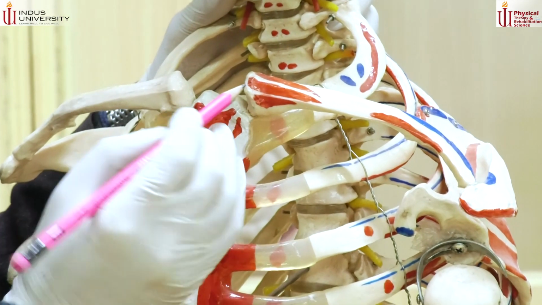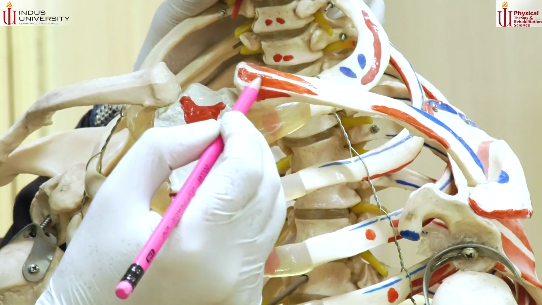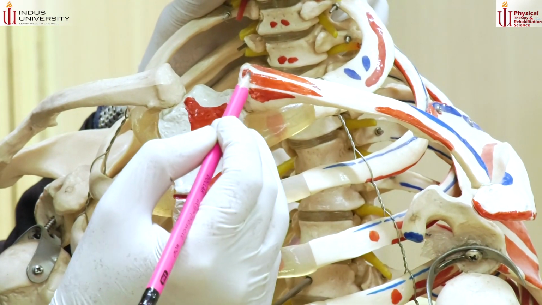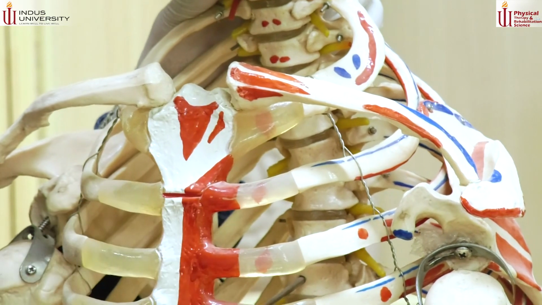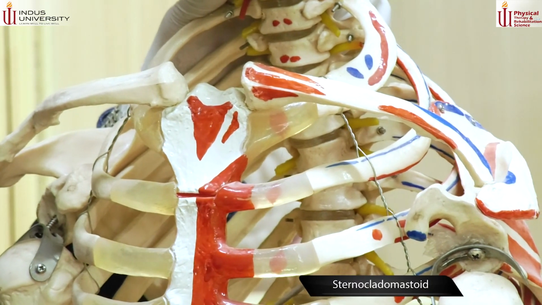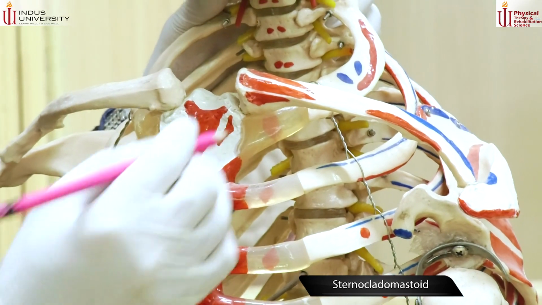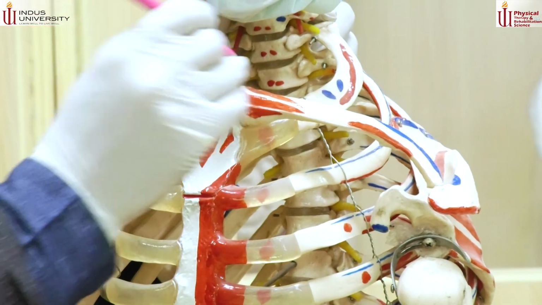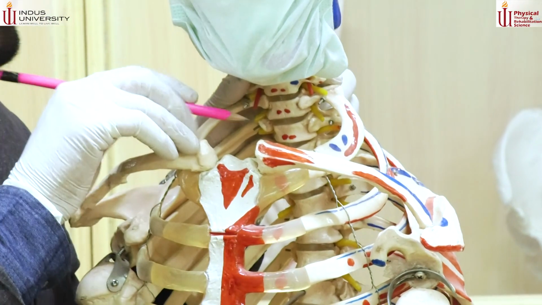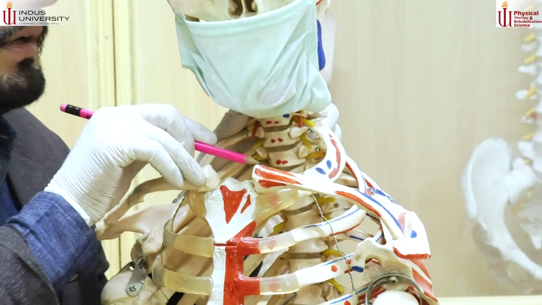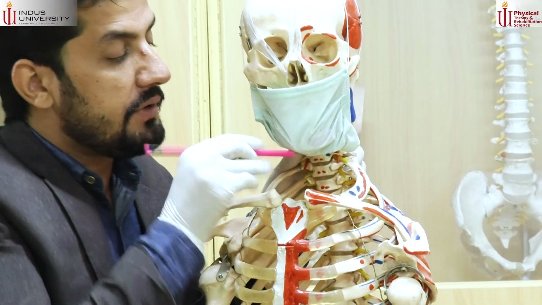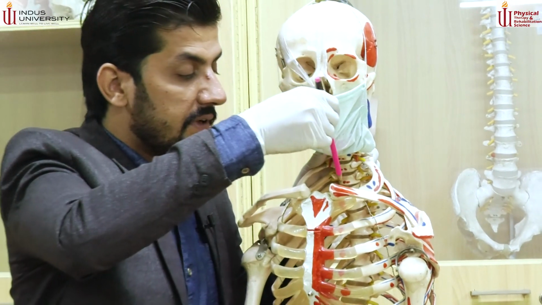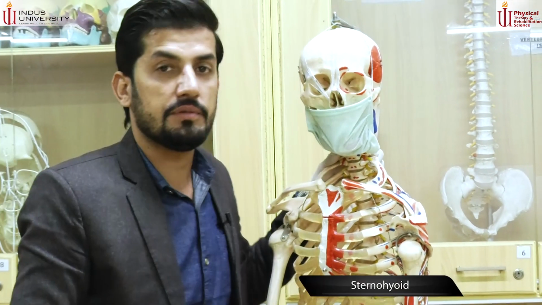Then you talk about the superior one. This is the superior surface of the medial end. The medial half will give attachment to the sternocleidomastoid, the clavicular part of the sternocleidomastoid. Then finally, on the posterior surface, above all, both landmarks, this landmark, this one, this is the sternocleidomastoid.